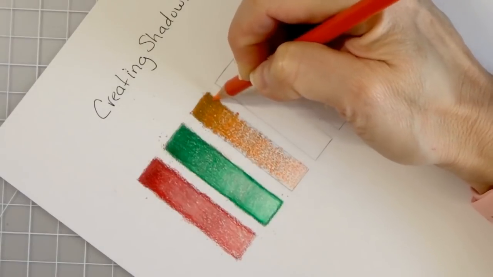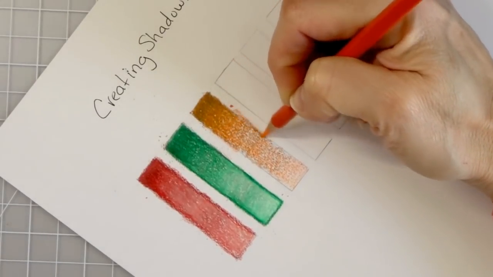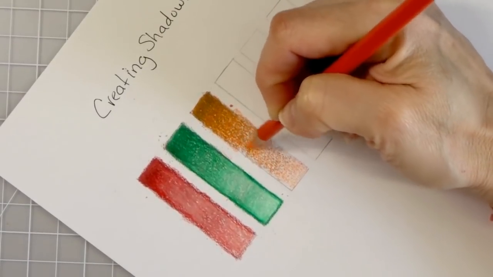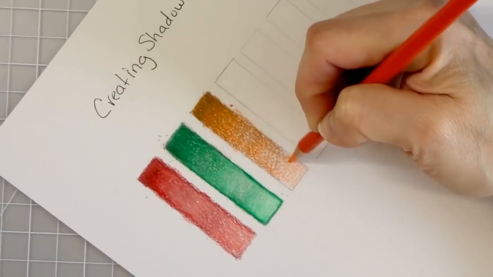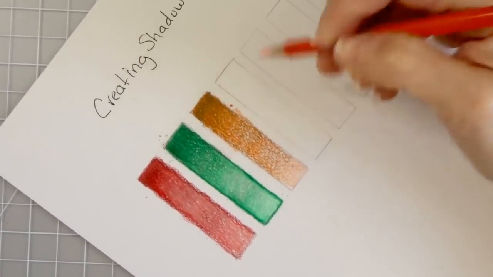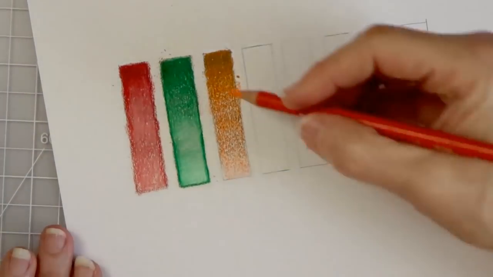Now, I'm just trying to make sure that I do fill in the white of the paper, and I come down here. Oh, I'm going out of the lines, look at this. So I'm just making sure that I come down here and I fill most of this white of the paper so that we could see the difference in the value of these colors.